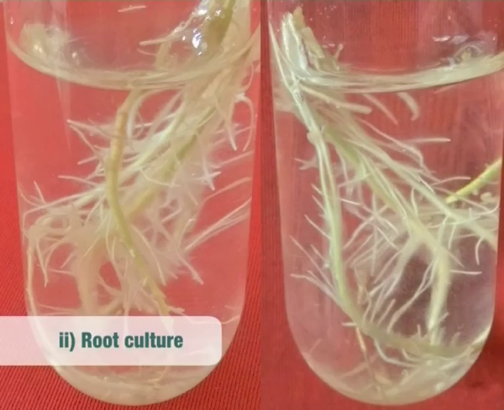The second type of plant organ culture is the root culture. Root culture can be defined as the in vitro culture of roots in a liquid medium under controlled conditions. Root cultures are generally initiated from the excised radicle tips of aseptically germinated seeds, and the root tips are induced to grow like that of an intact plant by supplying the nutrients and hormones required for their growth.